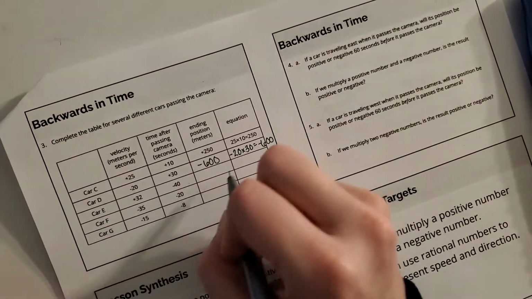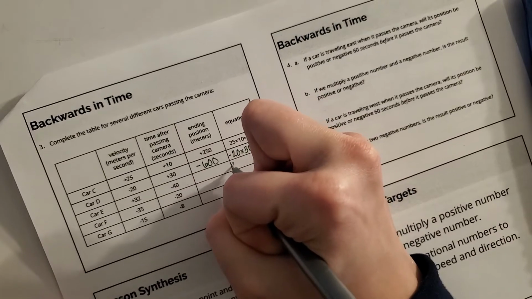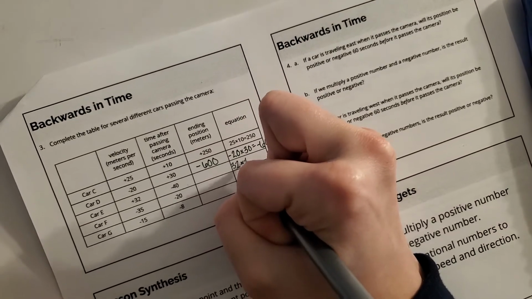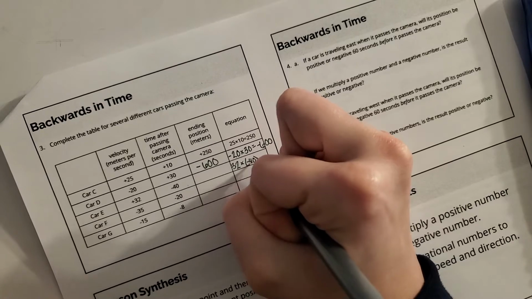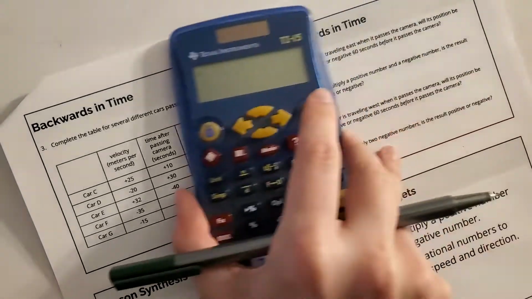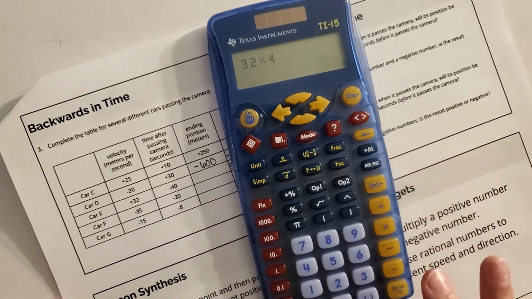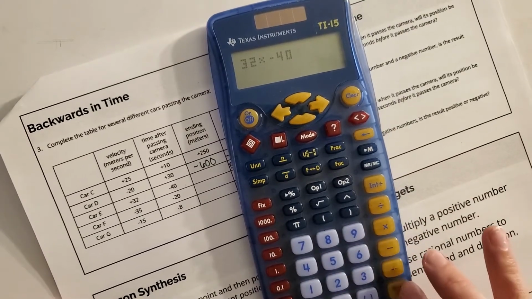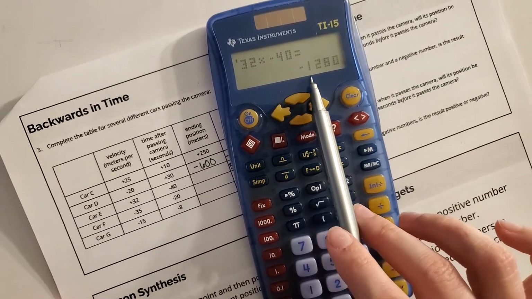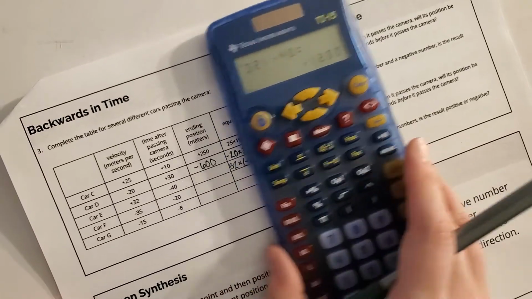So again, we're still going to multiply these out. So that'd be a positive 32 times a negative 40. And since it's a positive times a negative, 32 times negative 40 is going to be negative 1,280.